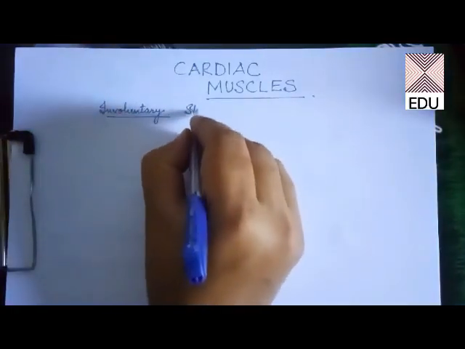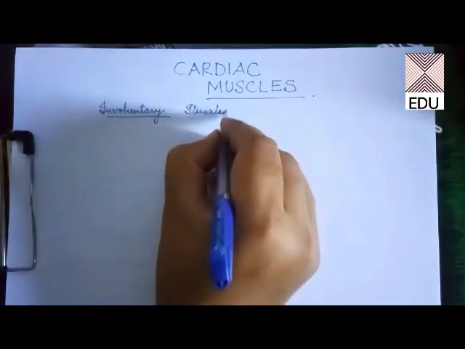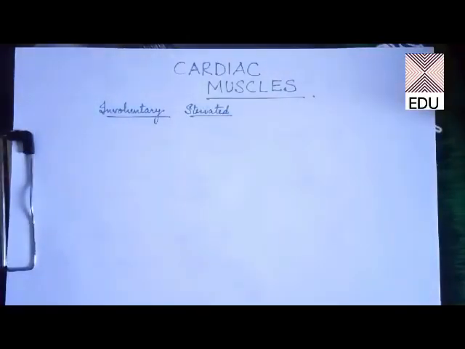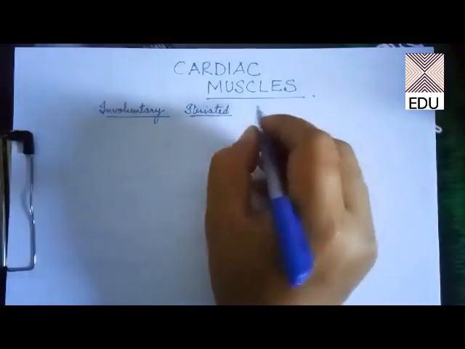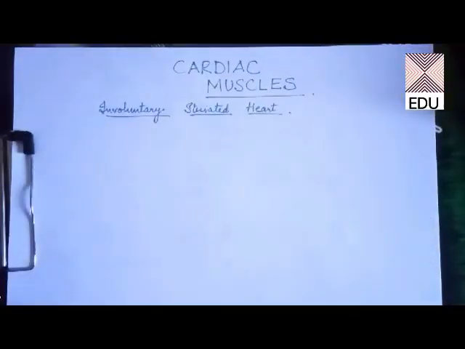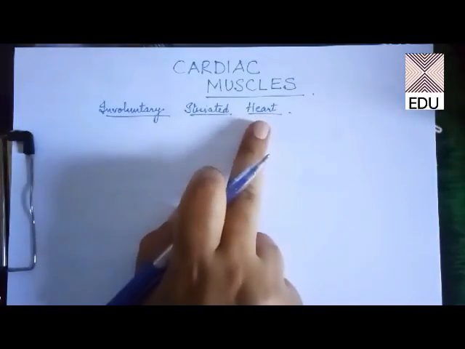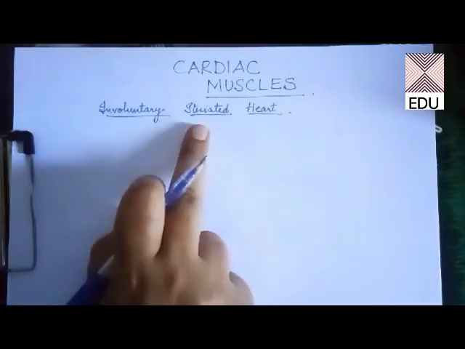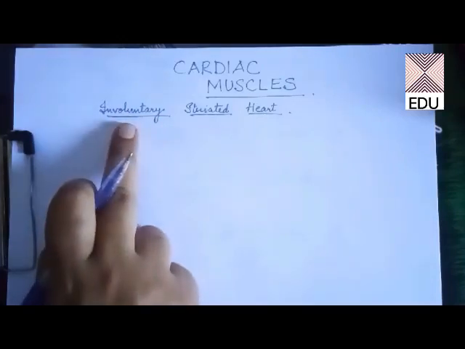Secondly, they are striated. That means they have got dark and light bands. So third major character is that they are present only in the heart. So that is the location. They are not present in your legs or your arms. So they are not under your will. So heart is pumping the blood without your will. You are not controlling your heart.